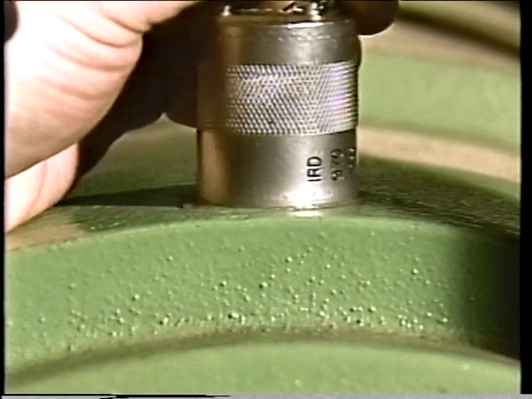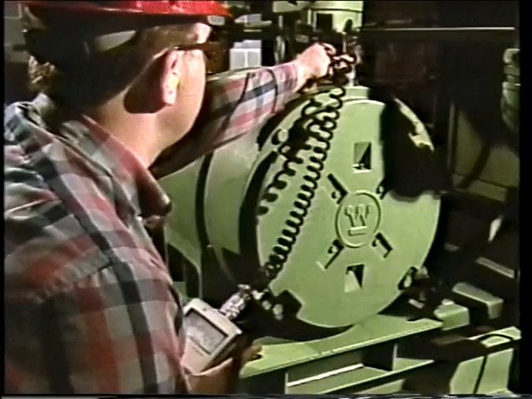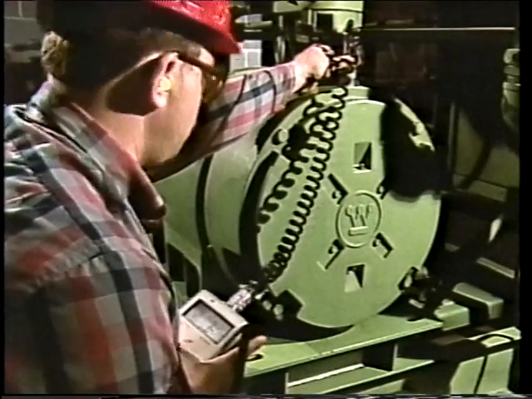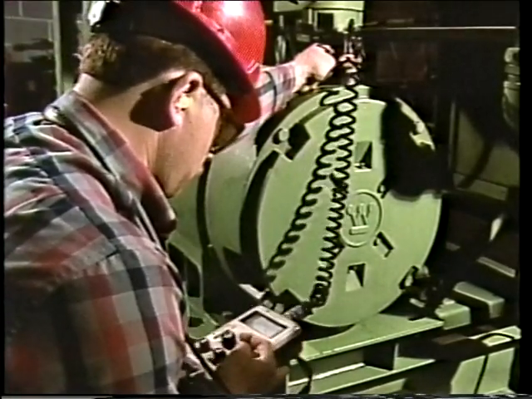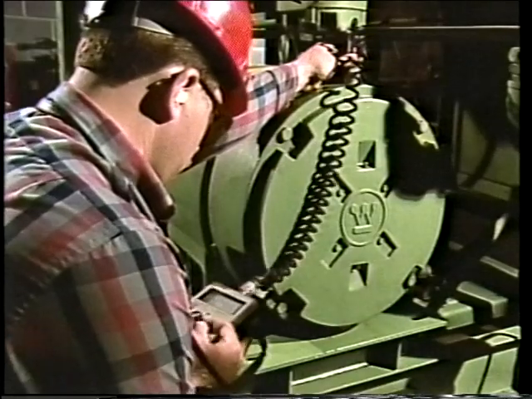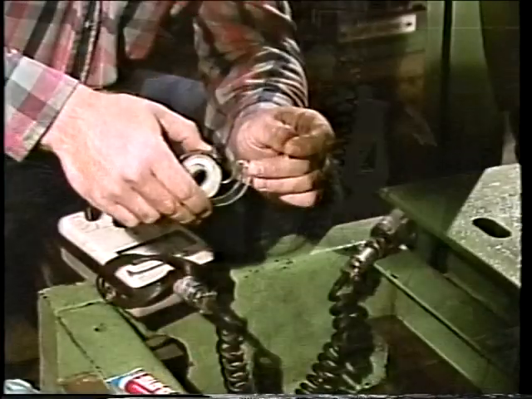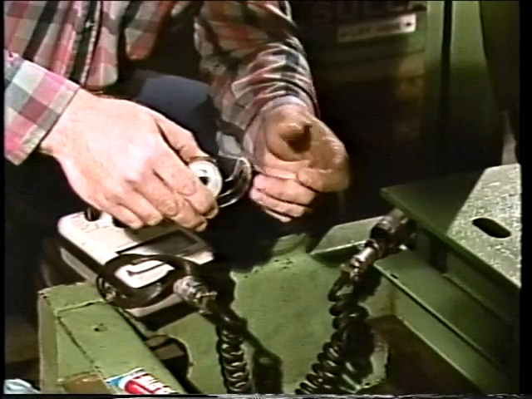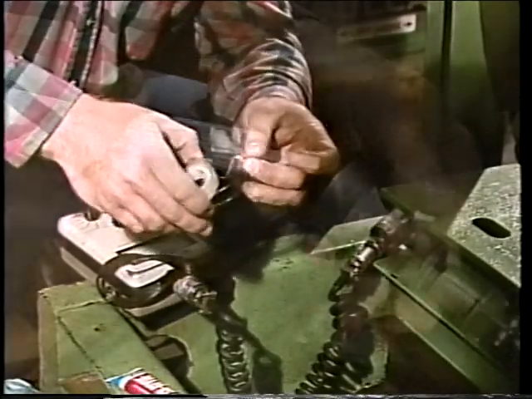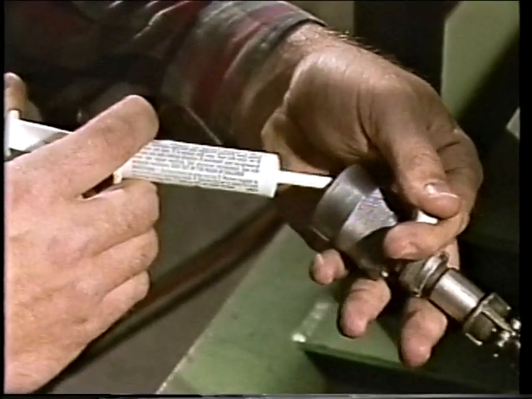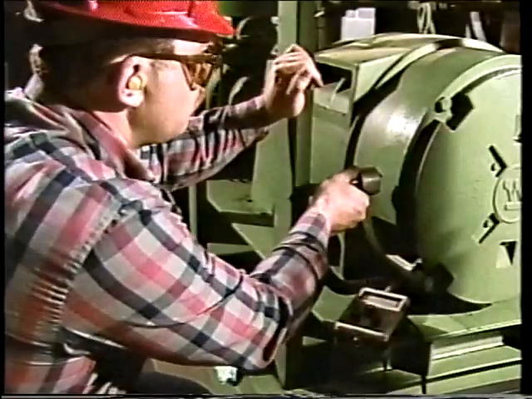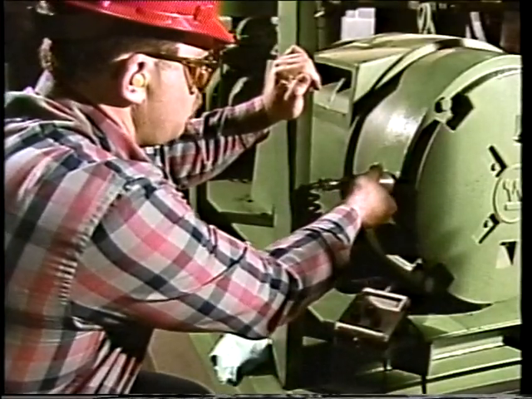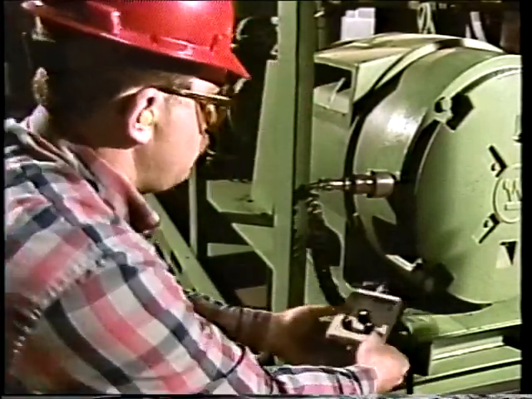There are a variety of ways to mount pickups. Determining which method to use could depend on the type of machine being checked. For example, the pickup can simply be held in place by hand, or it can be attached with beeswax or double-sided tape. A pickup can also be attached with glue or epoxy. Some pickup devices are equipped with a small magnet that's used to hold them in place.